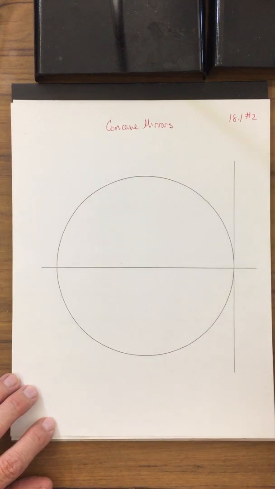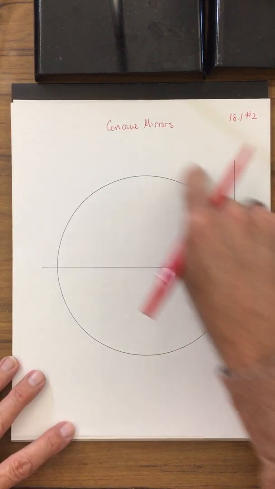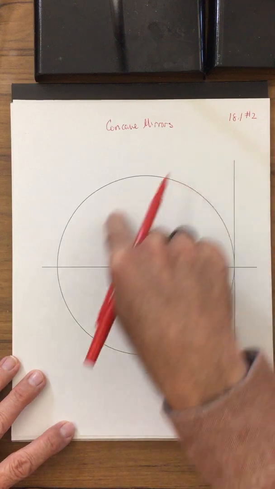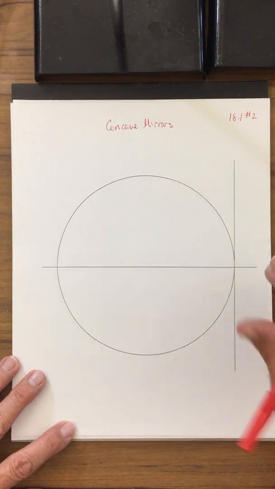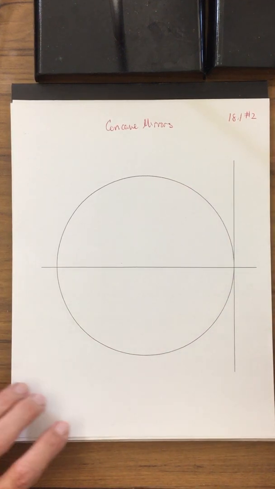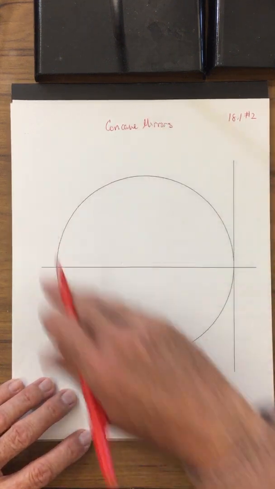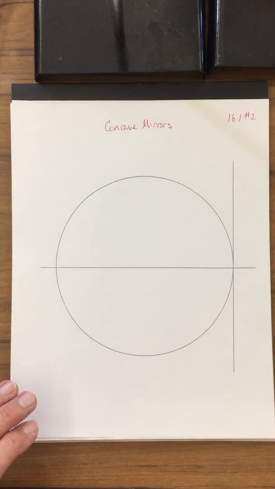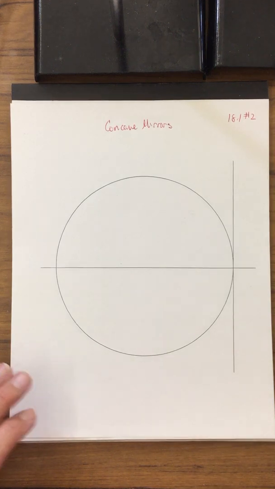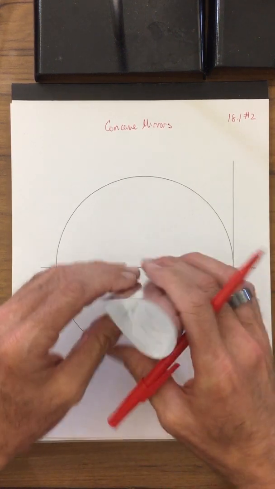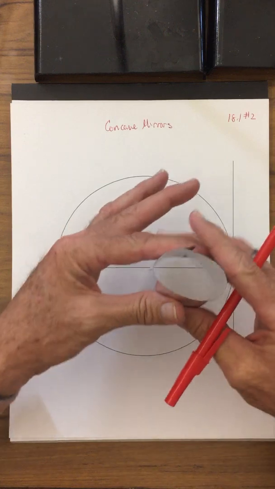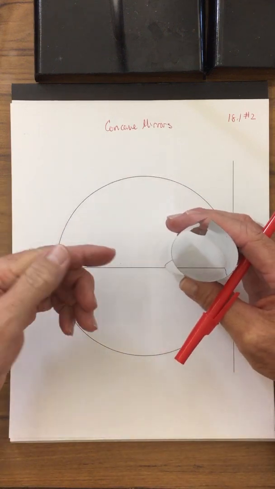So what I've drawn here is a round circle, and the round circle is actually going to be representing just a portion of the mirror. So imagine that if we had a circular mirror like this, on the inside, we wouldn't be able to get any light or image coming from the outside.